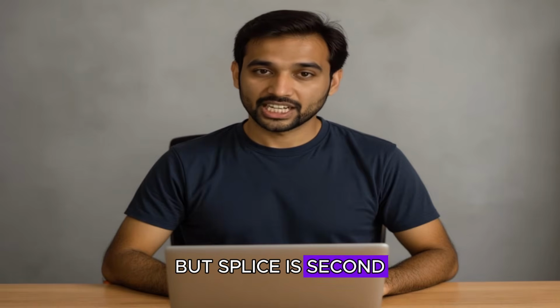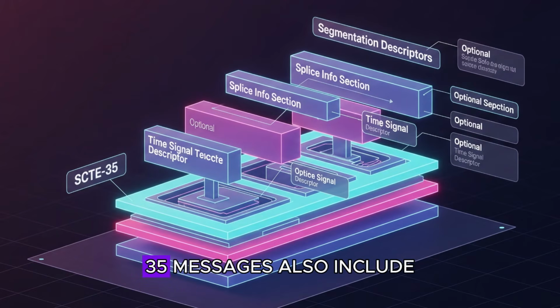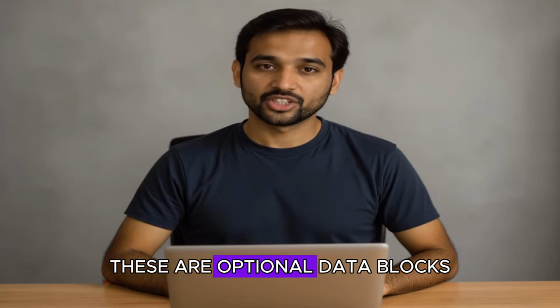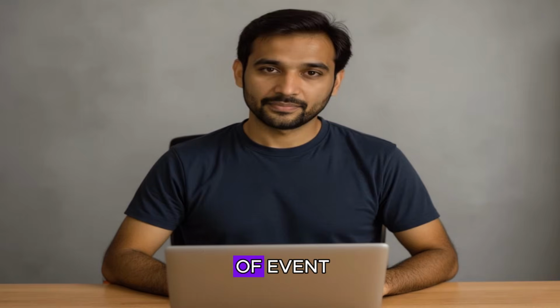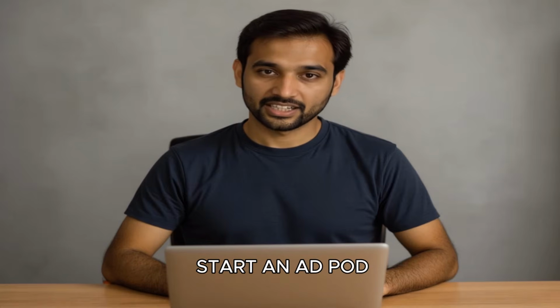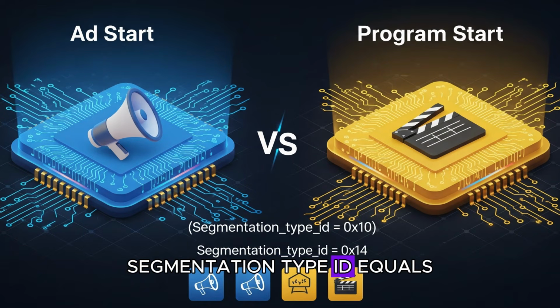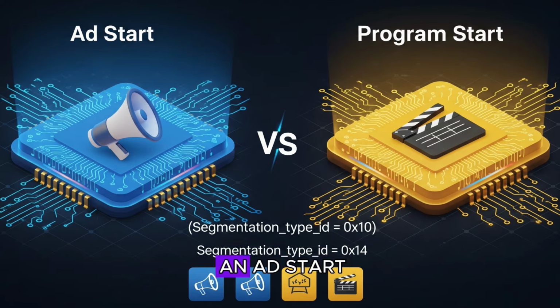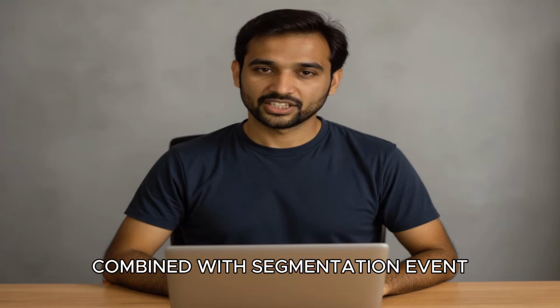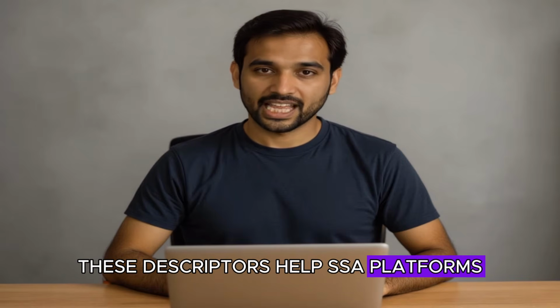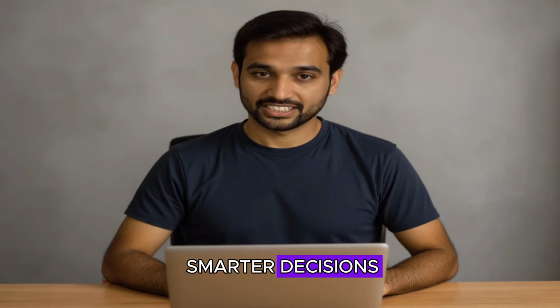But splice insert isn't the whole story. Most modern SCTE-35 messages also include segmentation descriptors. These are optional data blocks that describe the type of event. Is it a program start, an ad pod, a promo? For example, segmentation type ID equals 0x10 means an ad start, and 0x14 is program start. Combined with segmentation event ID and duration, these descriptors help SSAI platforms and content distributors make smarter decisions.